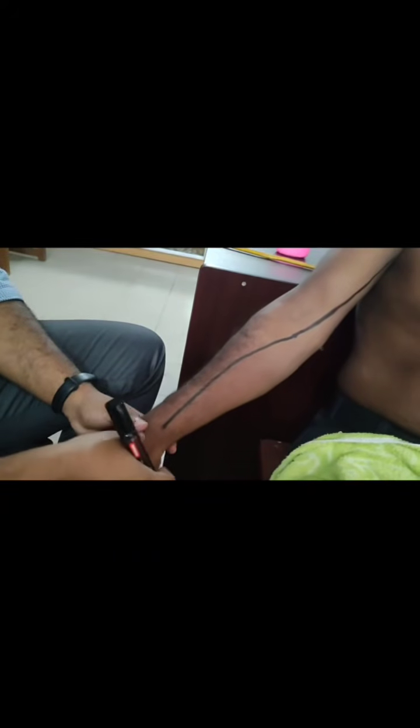Now the radial artery in the hand portion. For this we have to take a point in the anatomical snuff box. Here is the anatomical snuff box. Just below the tip of the styloid process, we will take the point here in the anatomical snuff box. Here is the tip of the styloid process of the radius.